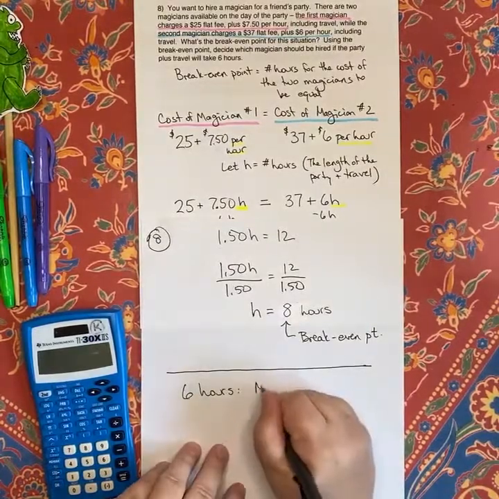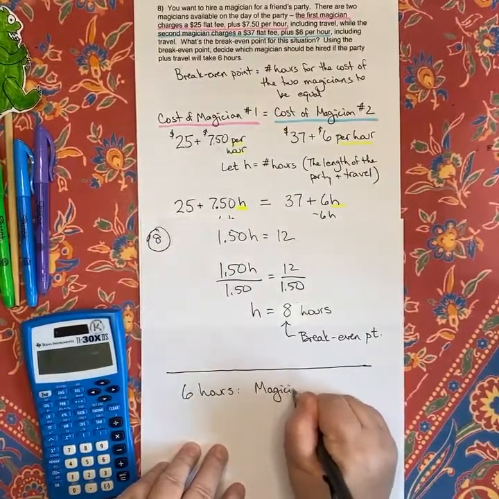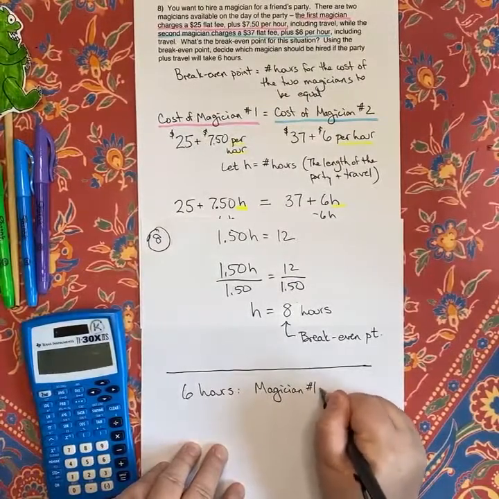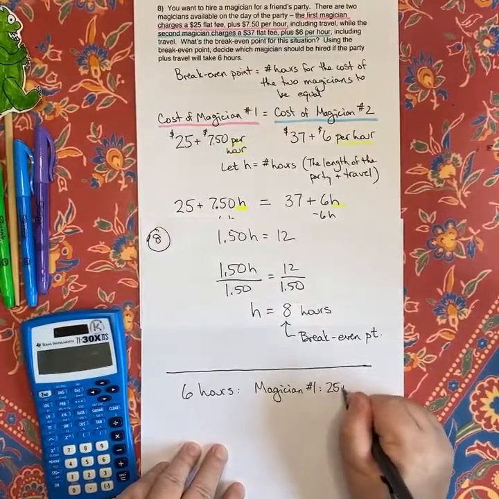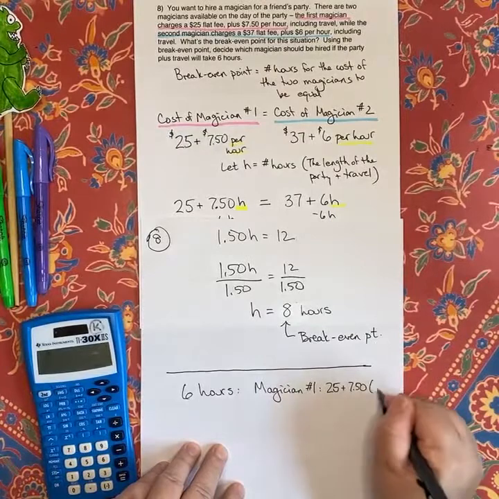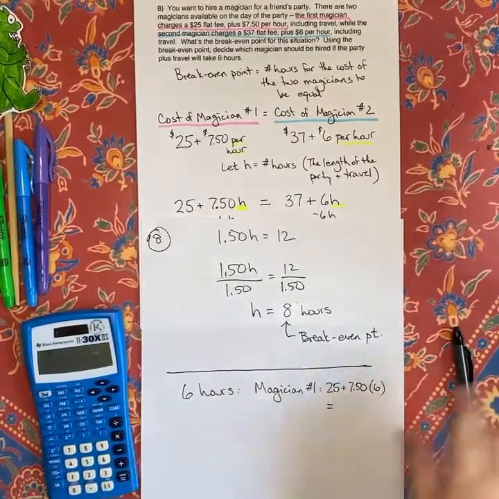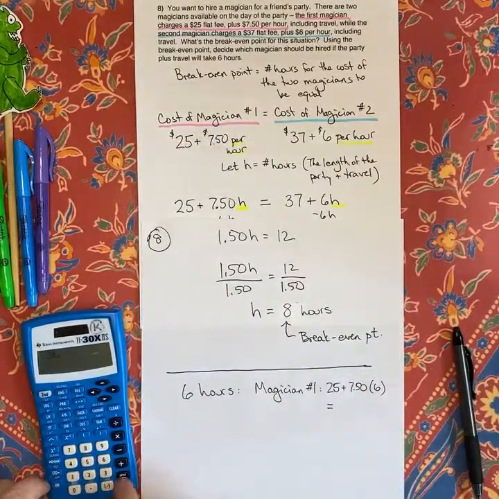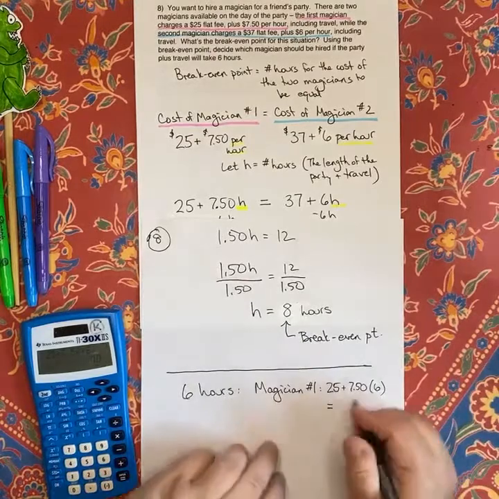So magician number 1 will cost $25 plus $7.50 times 6, which equals $70.